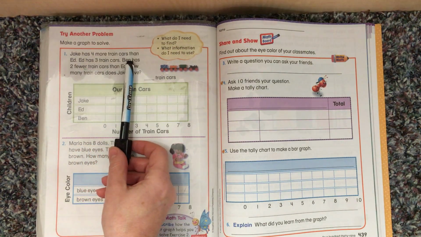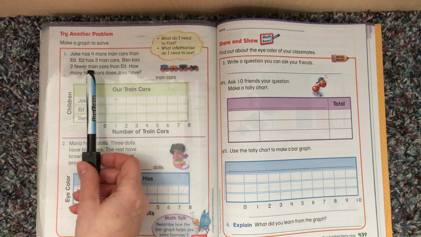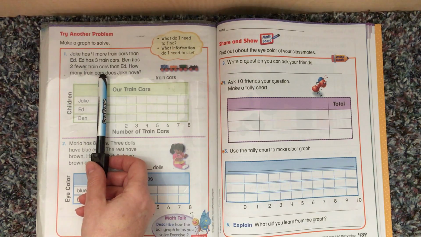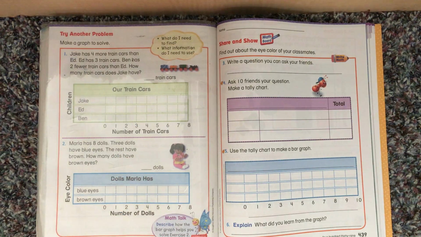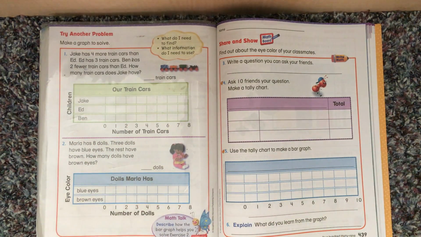Jake has 4 more train cars than Ed. Ed has 3 train cars. Ben has 2 fewer train cars than Ed. How many train cars does Jake have? Now, I know that sounds a little scary. It's like, wow, lots of numbers.